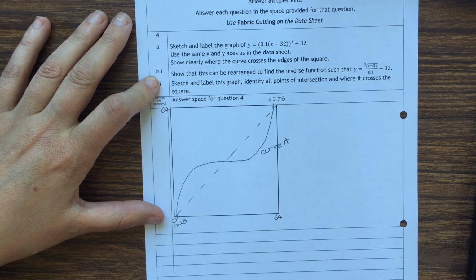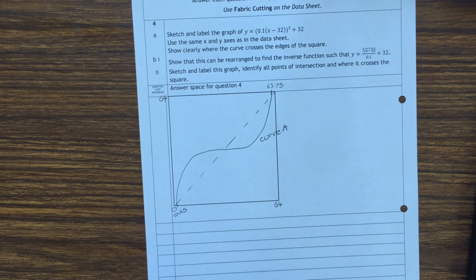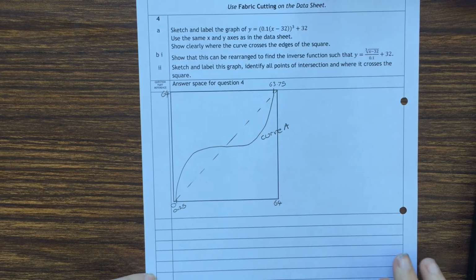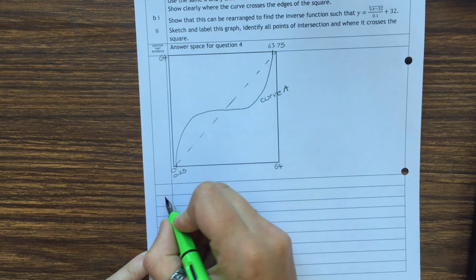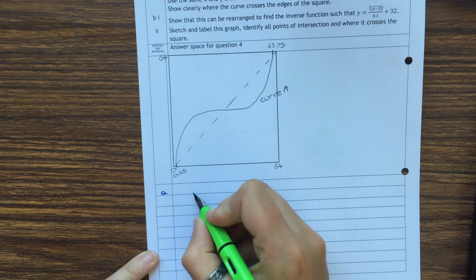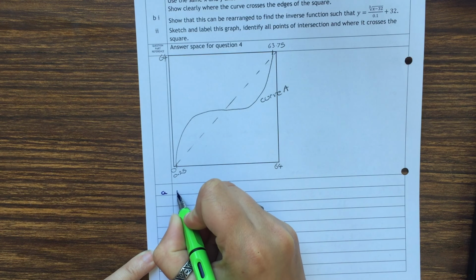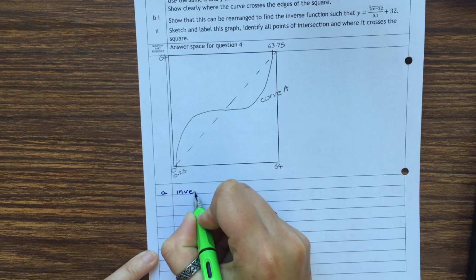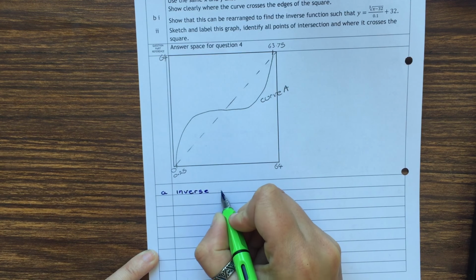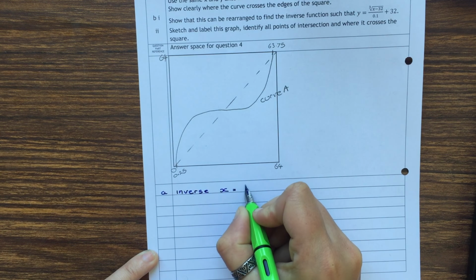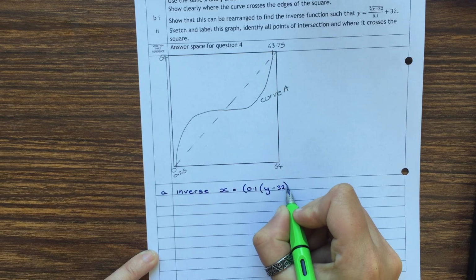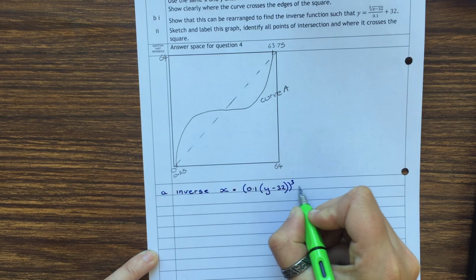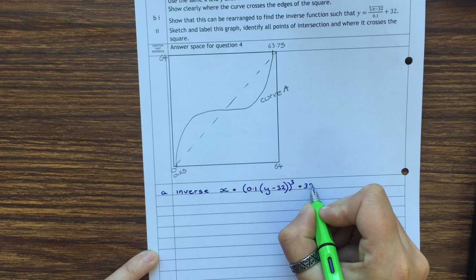Okay, we now need to show that it can be rearranged. So this is really similar to what it shows us on the data sheet. So we've got the inverse is going to be x equals 0.1 y minus 32 cubed plus 32.